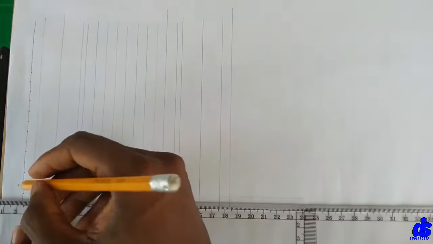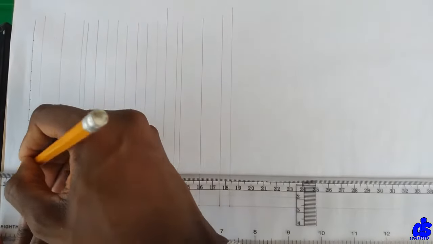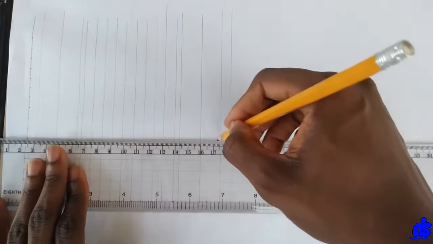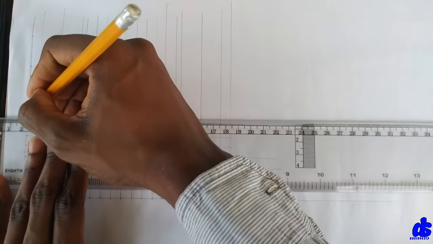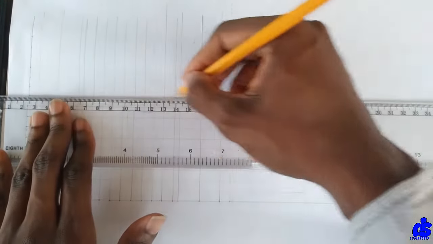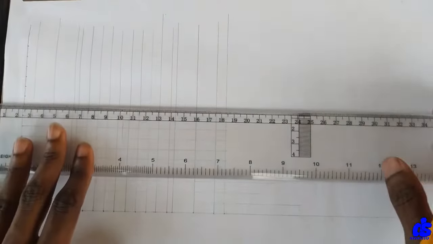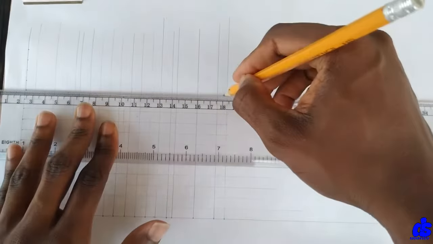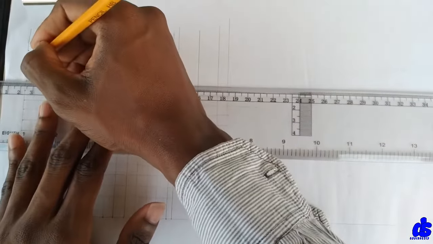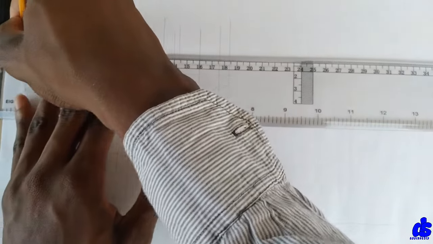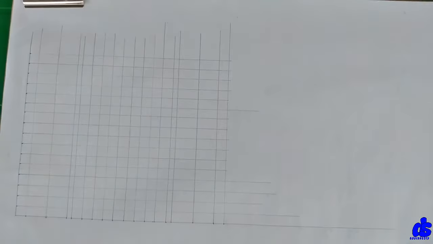So here's this one. Finally, this one. Alright, so we have an idea of the main outline now.